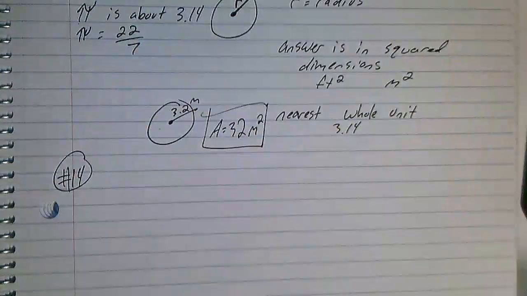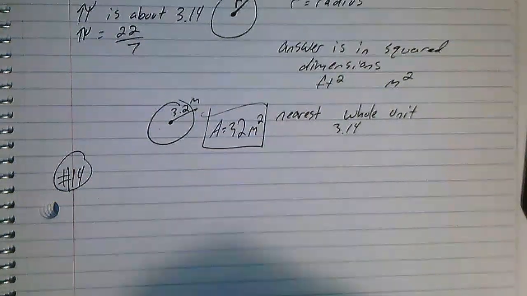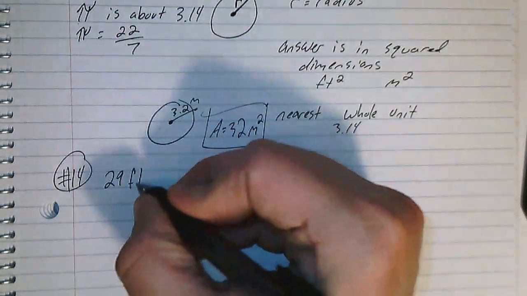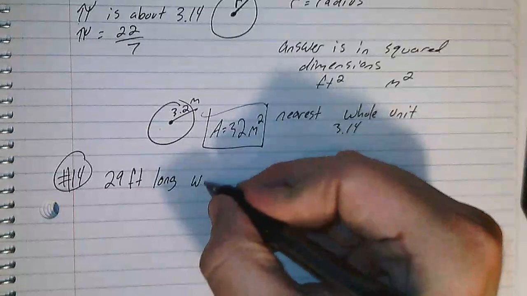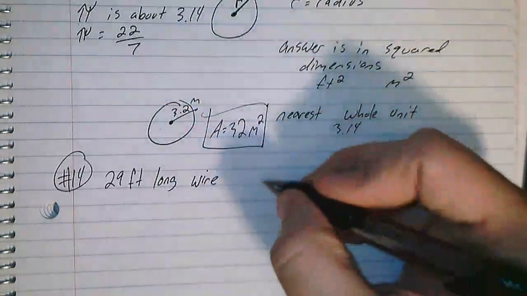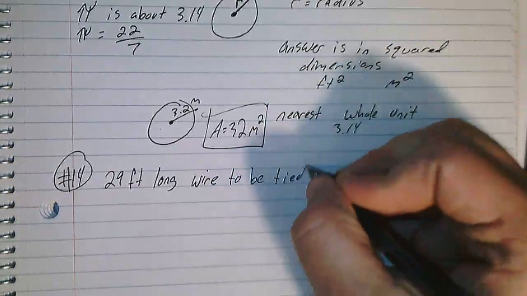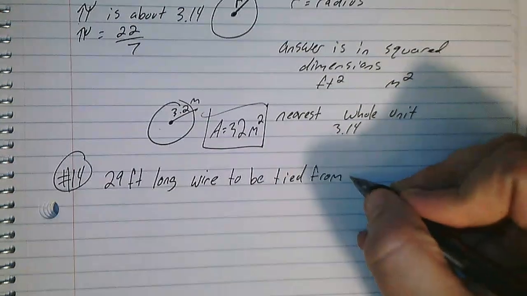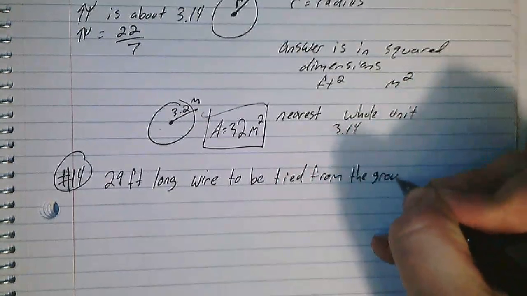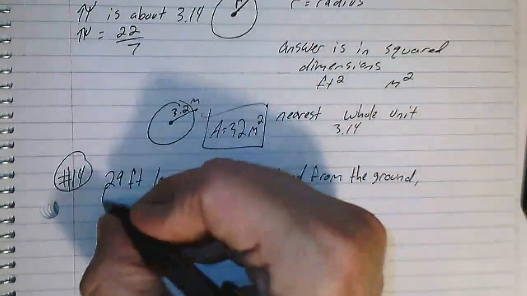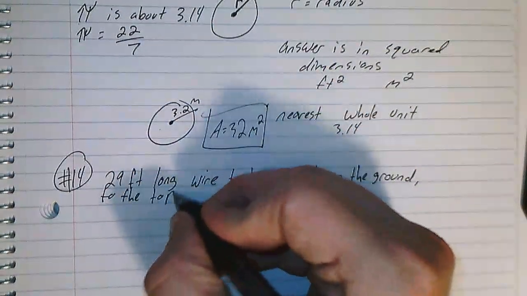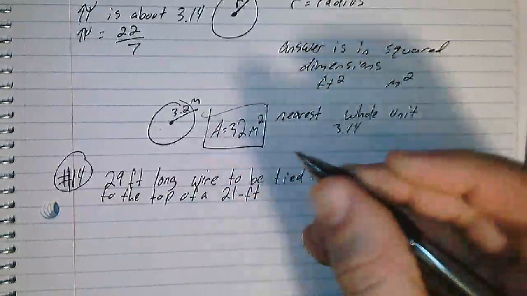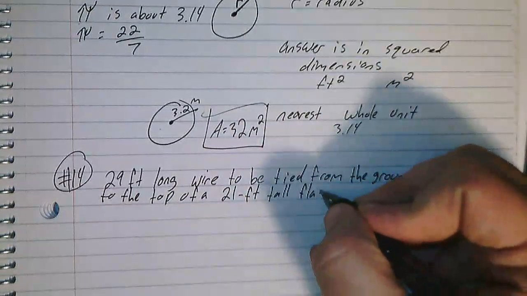But students might have a question about number 14 in the homework. We'll abbreviate here. Let's say that there is a 29-foot long wire to be tied from a stake in the ground to the top of a 21-foot tall flagpole.